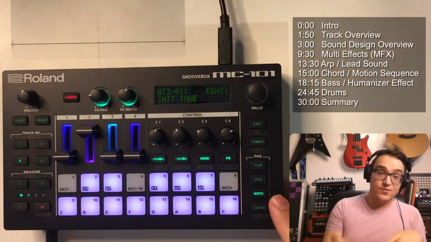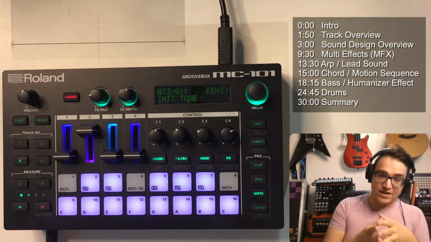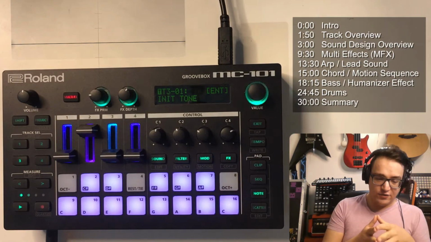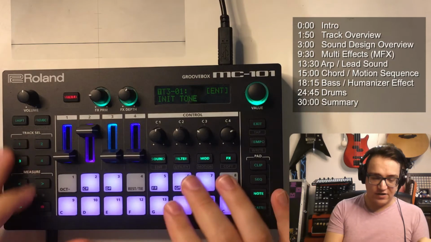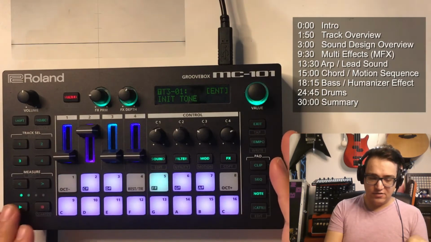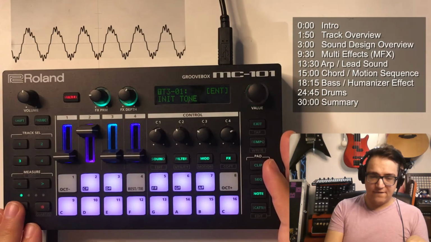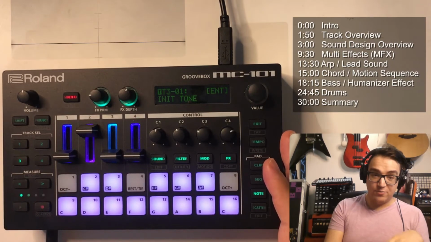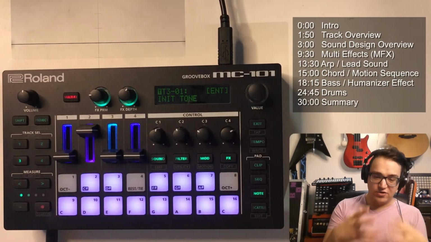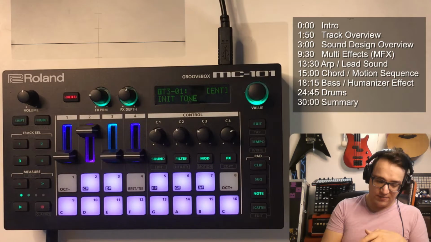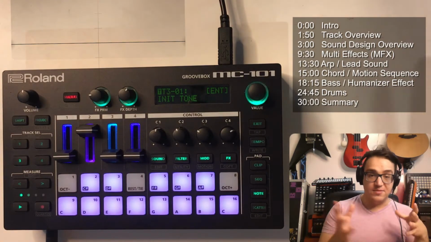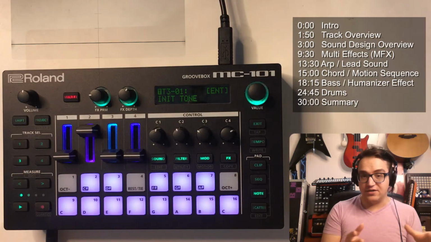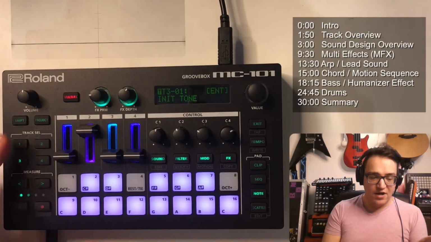And so this uses one of my favorite effects on here. It is the Humanizer effect. So the track sounds like, which is a pretty nice, digital, dirty sounding bass for something that started off as imitating an analog subtractive synth with just a sawtooth wave.